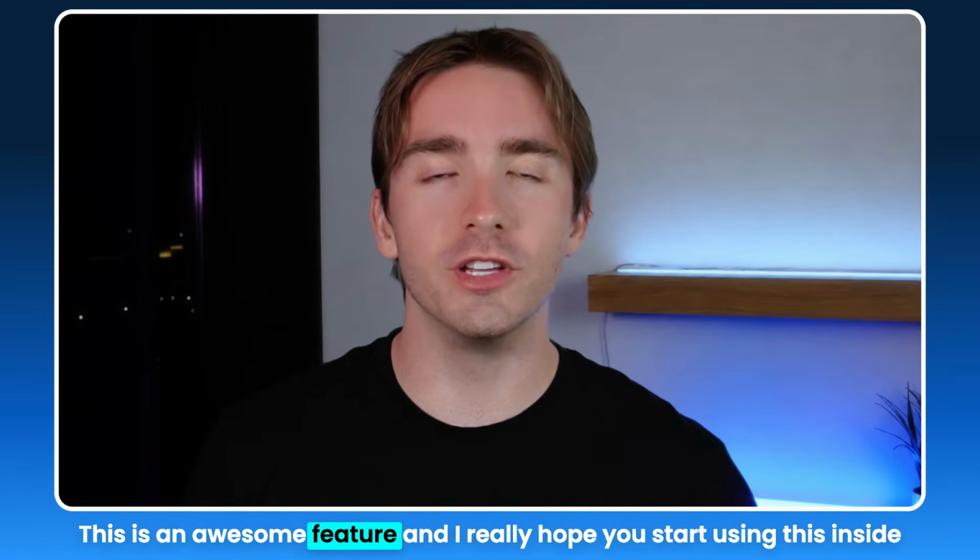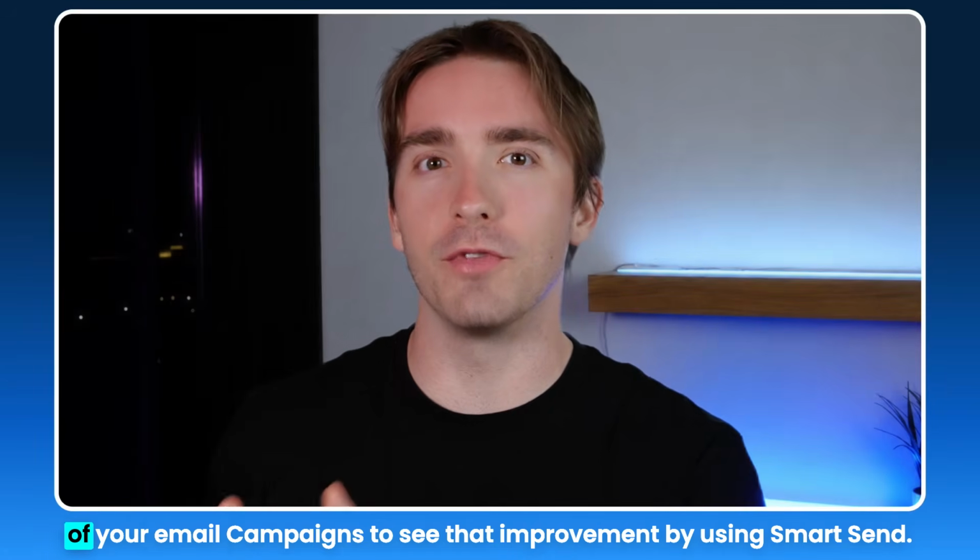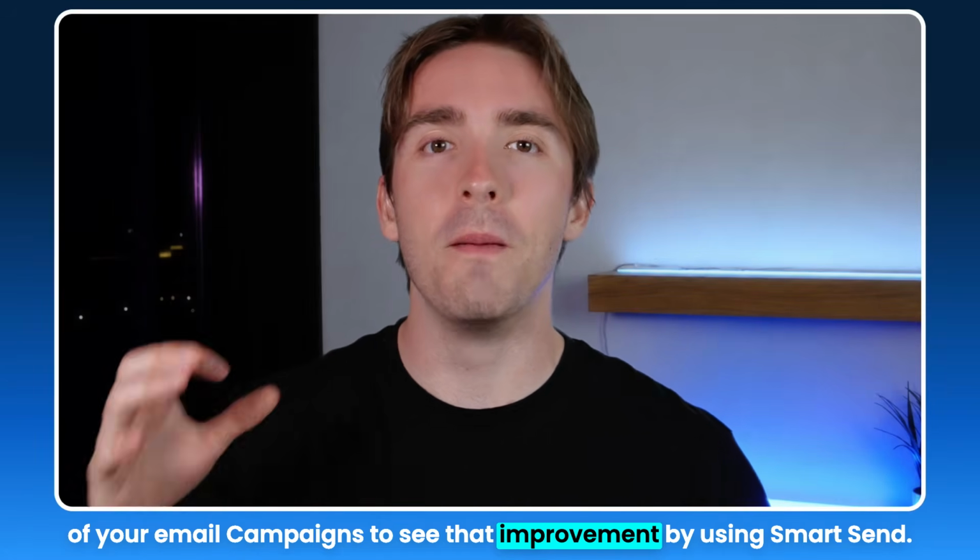This is an awesome feature, and I really hope you start using this inside of your email campaigns to see that improvement by using Smart Send.